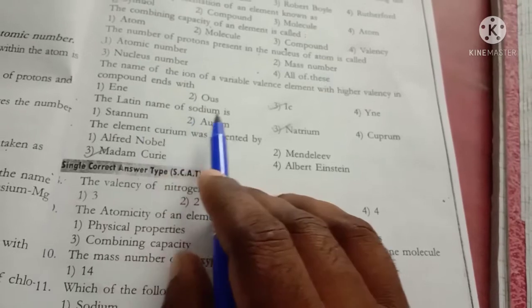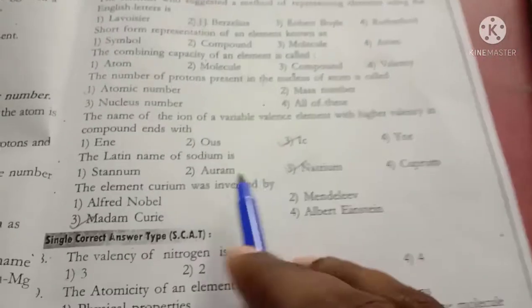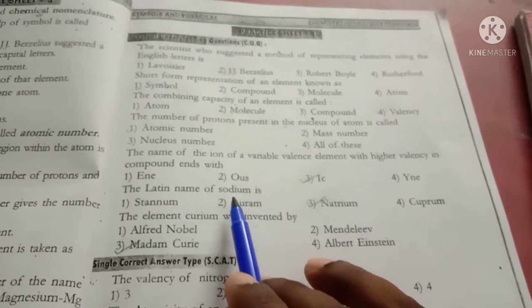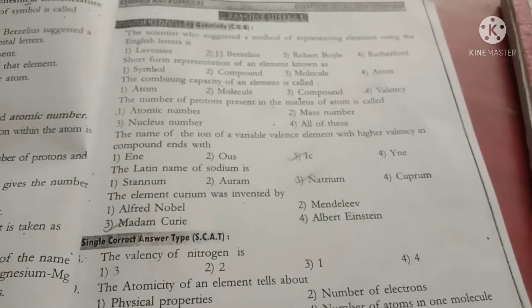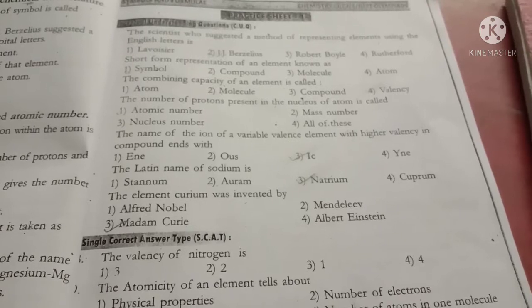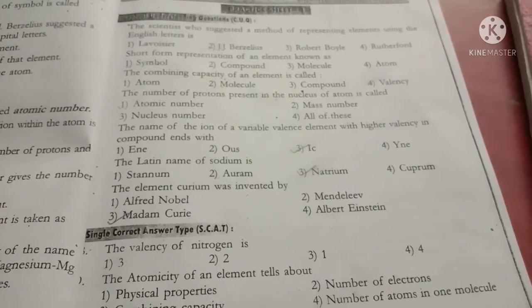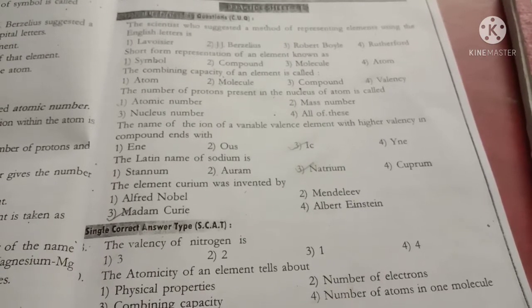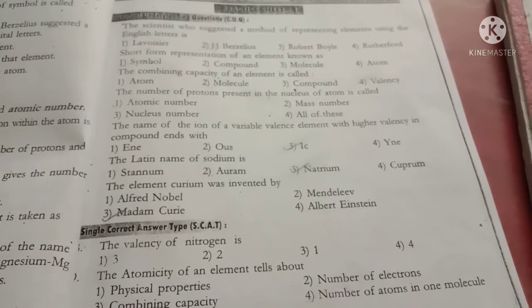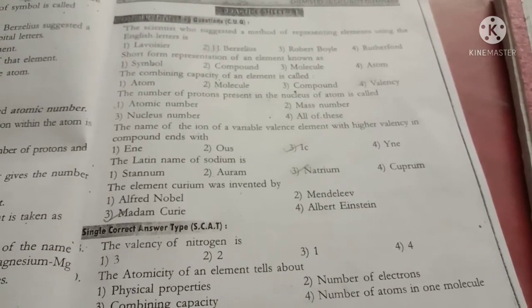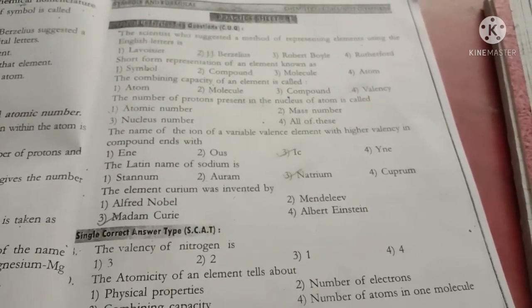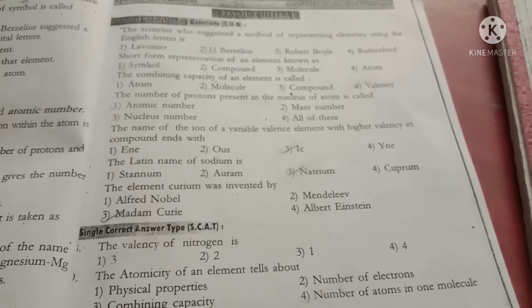Next, the Latin name of sodium is natrium. What is the Latin name of sodium? Natrium. Okay, you have to read the names of the elements. Some are represented based on the country or laboratory in which they were invented. Some are represented with scientist names. Okay, some are represented with Latin names. In that, sodium is represented with a Latin name. So what is the Latin name of sodium now?